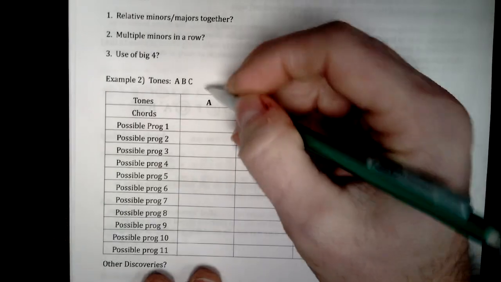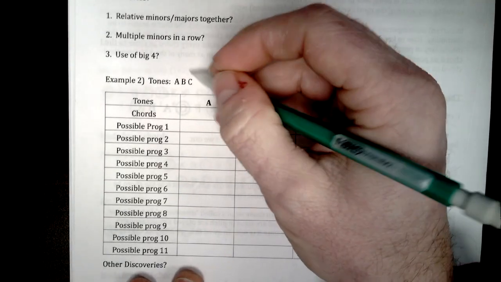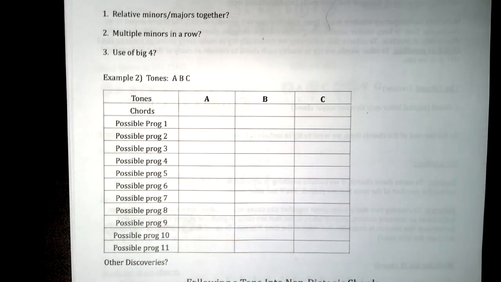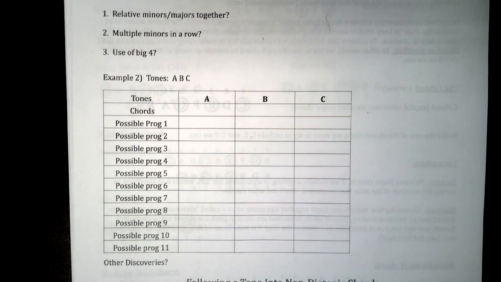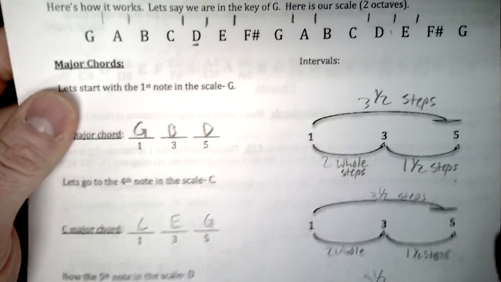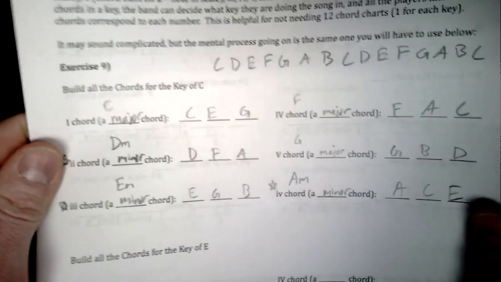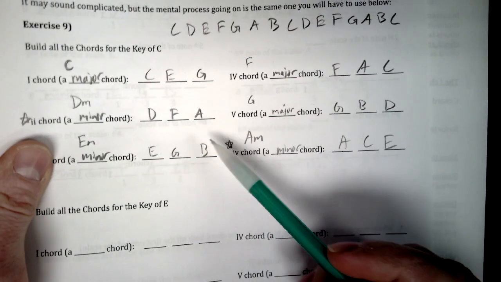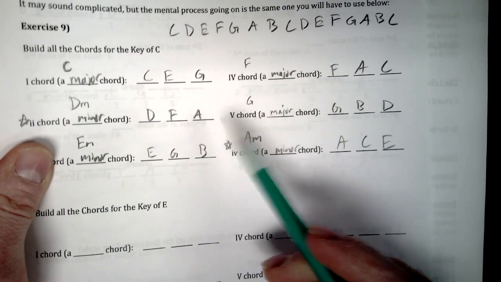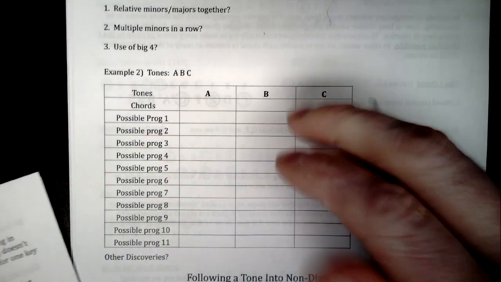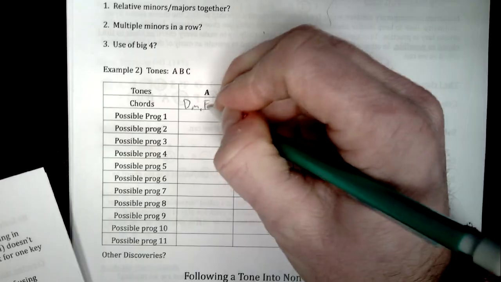Again, like A, if your tone is an A, the only chords, going back to your other music theory sheet that we did on page 8. On page 8, we did a bunch of our, actually, I guess it was farther than that, wasn't it? Oh, great TV going on here. All right, here was page 12, our C chords that we did. Okay, so the only ones that have an A in it would be D minor, F major, and A minor.